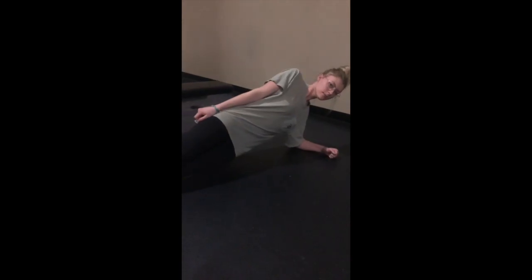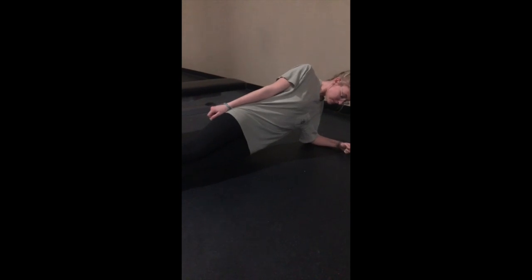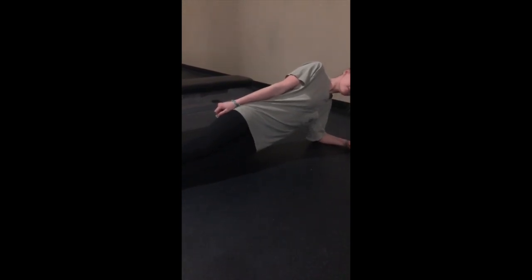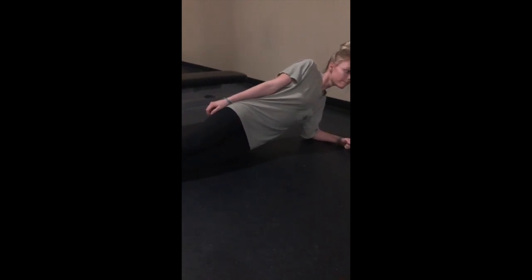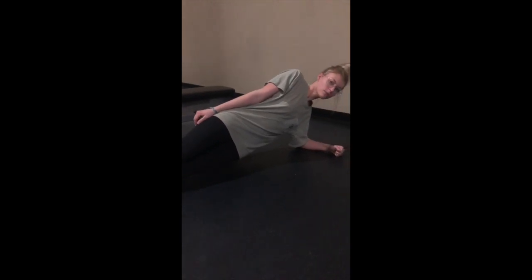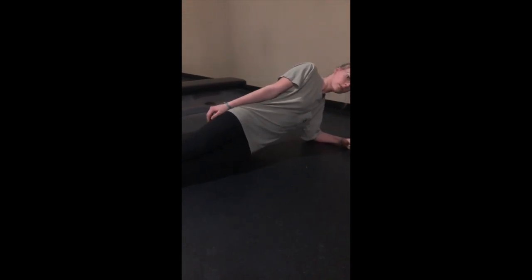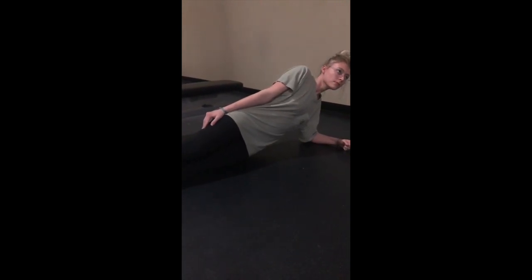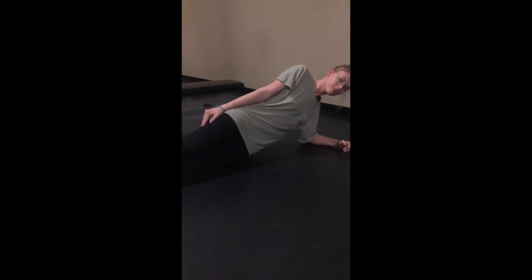Okay, this is a side plank. The primary muscles in this are the rectus abdominis and the transverse abdominis, and then the internal and external obliques are also involved. The rectus abdominis originates on the pubic symphysis and inserts on the xiphoid process and the costal cartilages 5, 6, and 7. The transverse abdominis originates on the costal cartilages of 7 through 12, the thoracolumbar aponeurosis, the iliac crest, and the inguinal ligament. And it inserts on the abdominal aponeurosis of the linea alba.